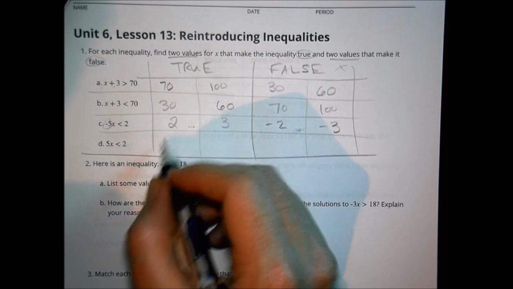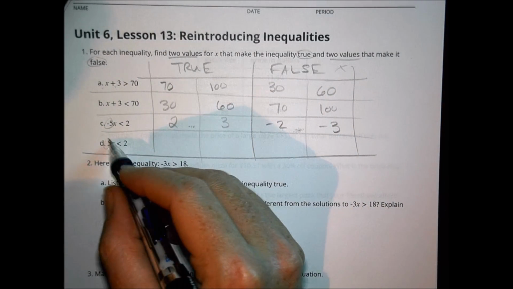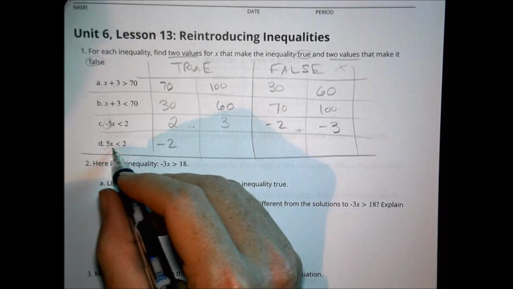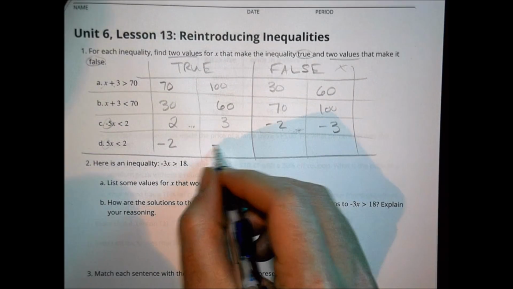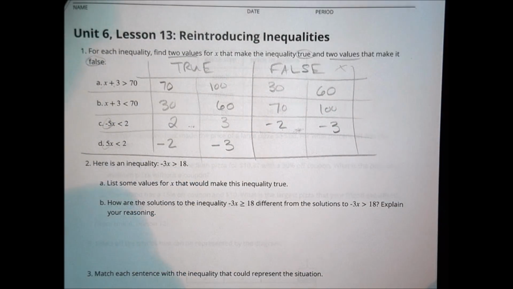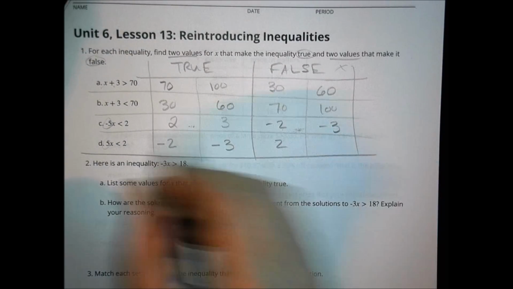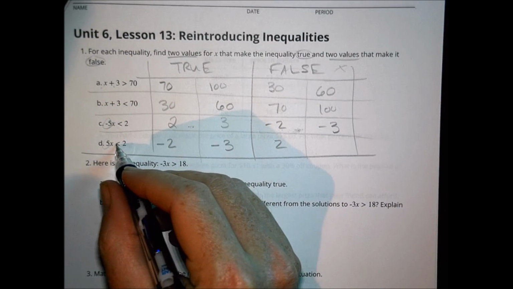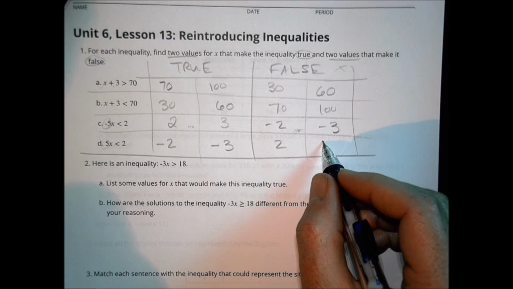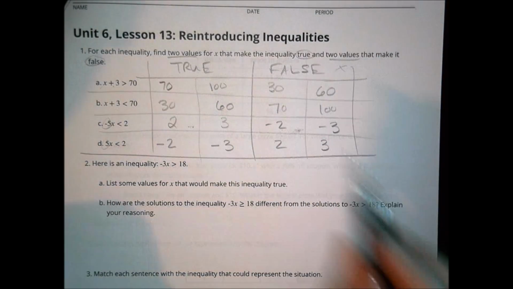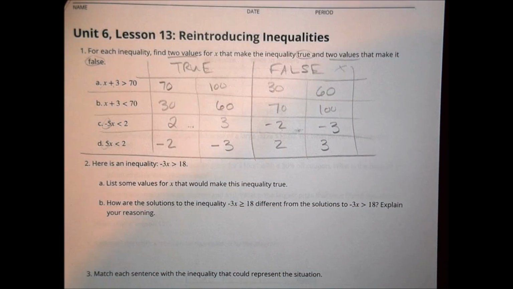For this next one, because I have a positive number, I could do 5 times a -2, becomes a -10, that's less than 2. I could do another negative number, -3, that works there. And to be false, if I used a positive, that becomes 5 times 2 is 10, less than 2, nope, not going to work. Or I could do a positive there. Again, there are lots of numbers you could use there. These are just some sample ones that I chose just for this illustration purpose.